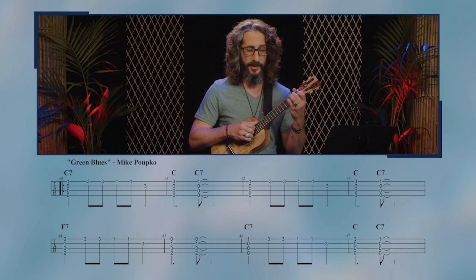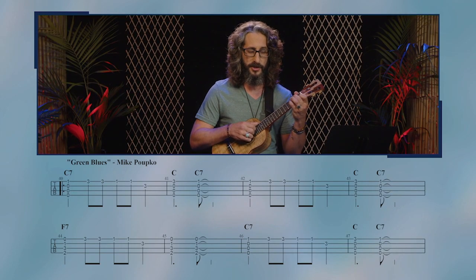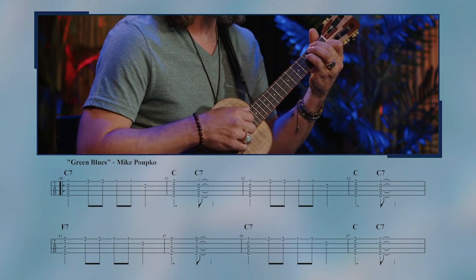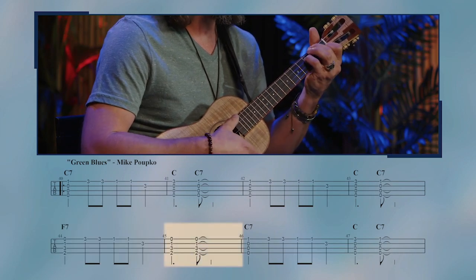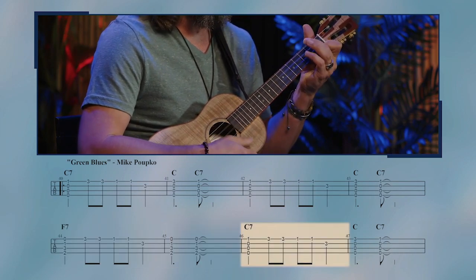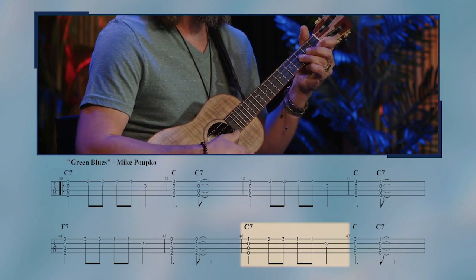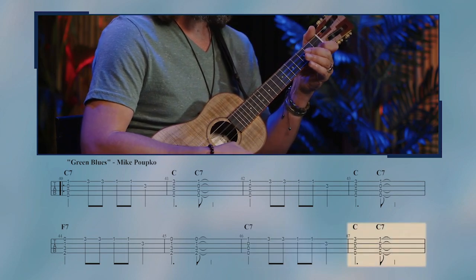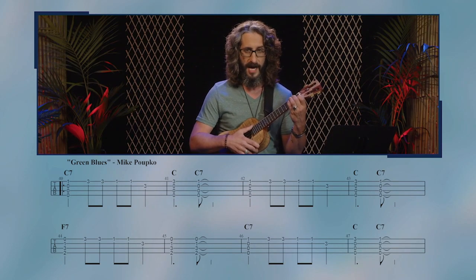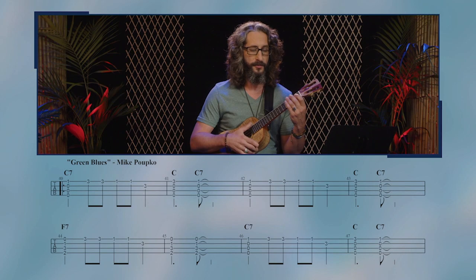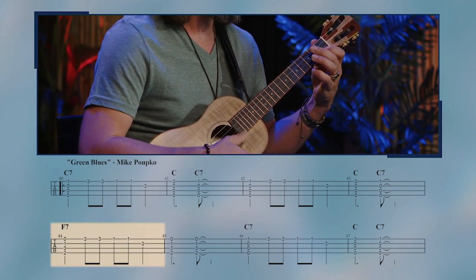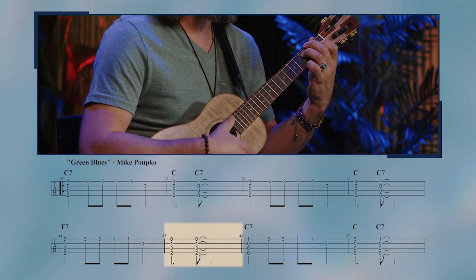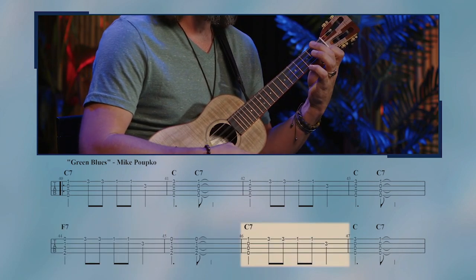Here's the second line put together. 1, 2, 3, 4. Let's do section 2 one more time. Here we go. F7. 1, 2, 3, 4. C7.